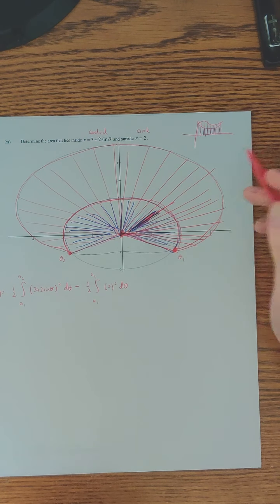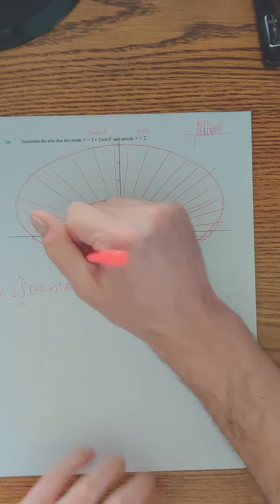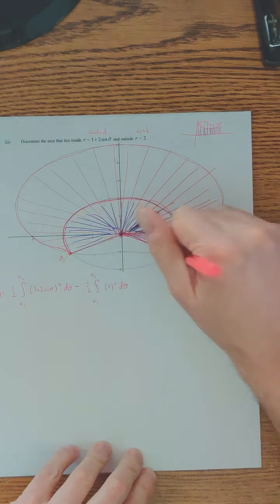So the last part that we have to deal with here is the points of intersection. To figure out where they intersect, we simply ask, where are the r's equal? Just like we would for rectangular coordinates. So 2 equals 3 plus 2 sine theta. We get negative 1/2 equals sine theta. Sine is negative in the third and fourth quadrants.